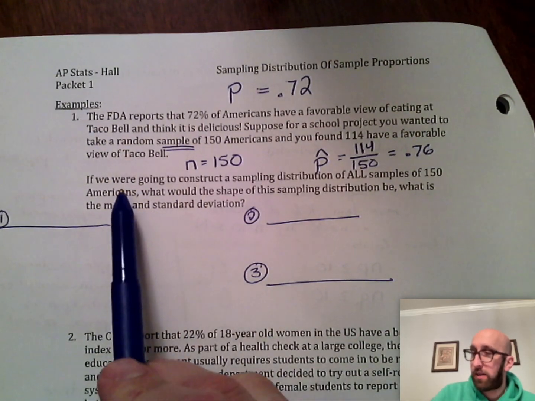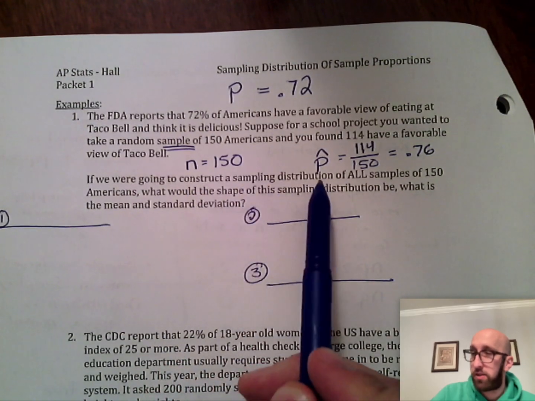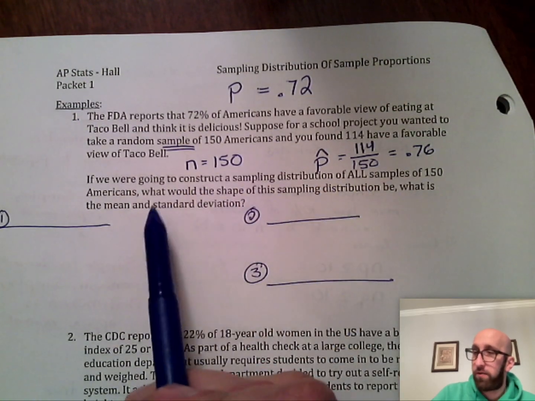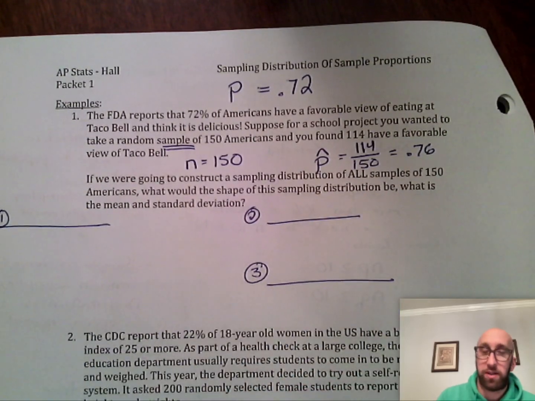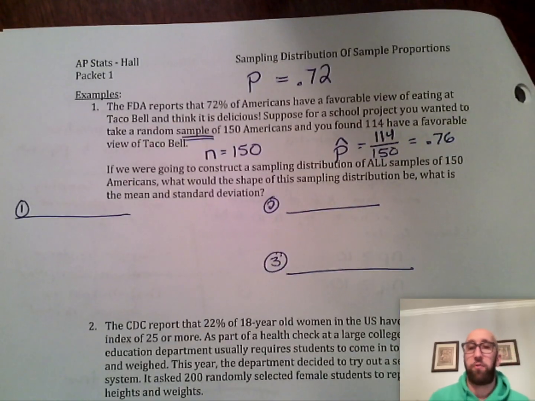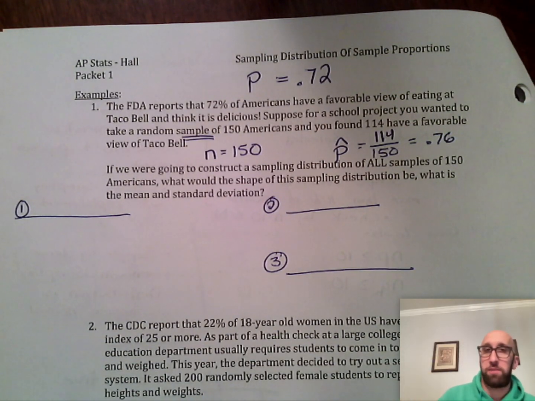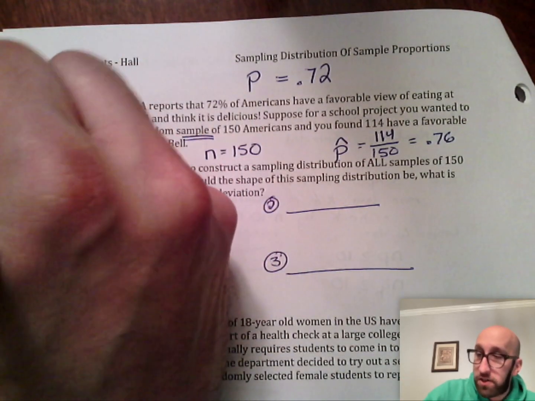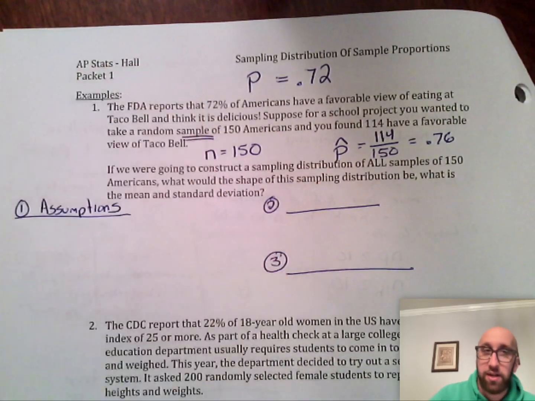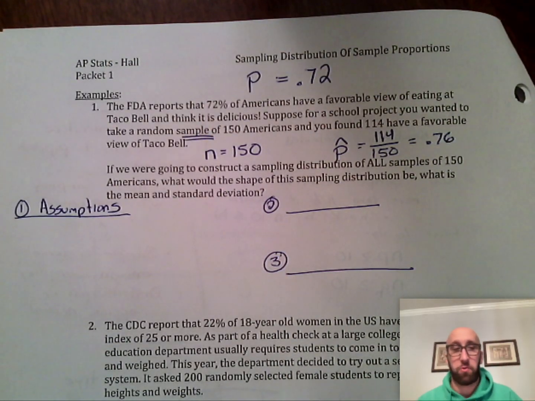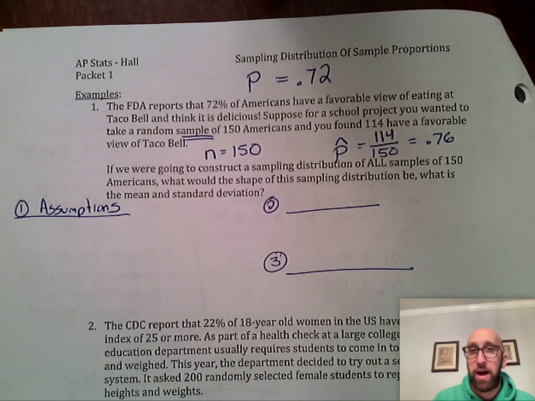If we keep reading, it says, if we were going to construct a sampling distribution of all samples of 150 Americans, what would the shape of the sampling distribution be, and what are the mean and the standard deviation? Now, before we can say anything about our sampling distribution, whether the mean, the shape, all those things, we need to make sure first, are all of our assumptions met, okay?